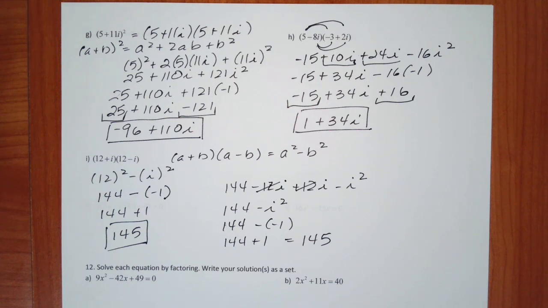Okay, I'll quit here and then we'll move on next to solving by factoring.